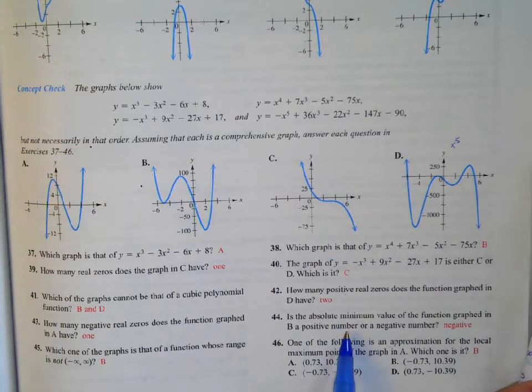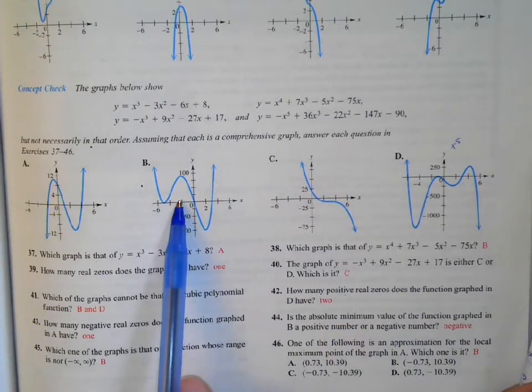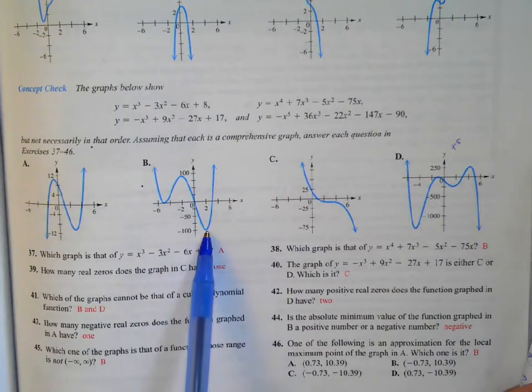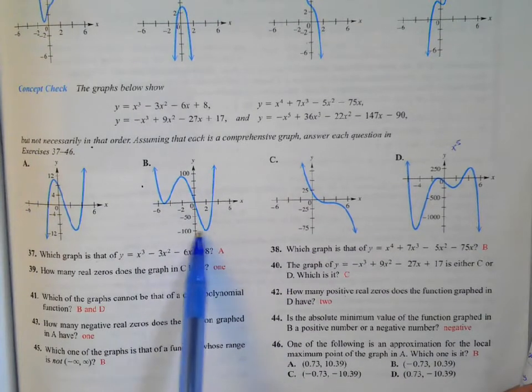44, is the absolute minimum value of the function graphed in B positive or negative? So in B, the absolute minimum would be this point right here, and the output is like negative 100, so that is a negative.